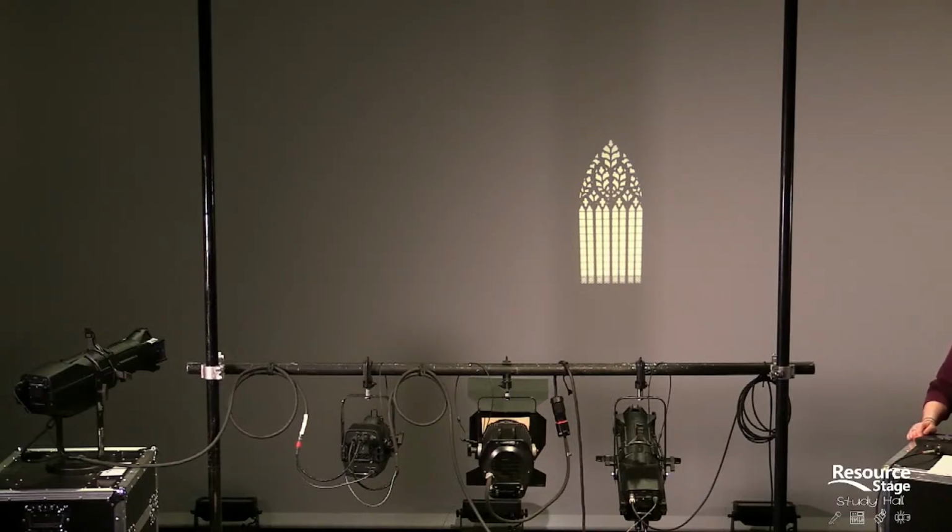So with gobos too, it doesn't have to just be a texture. You can do something like a window. And then if you mix in your color element, maybe make it a little orange so it looks like there's some sunlight coming through. And just 2 of these in the backdrop of a theatrical performance can really add to it and kind of help create a set piece without building a set piece, keep things a little simpler for your team.